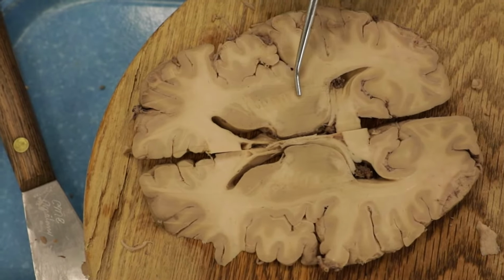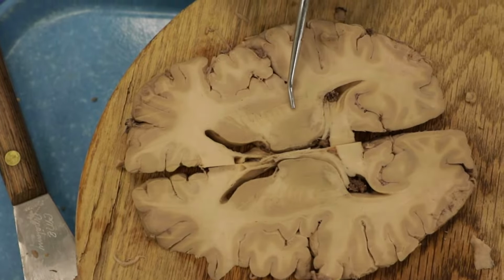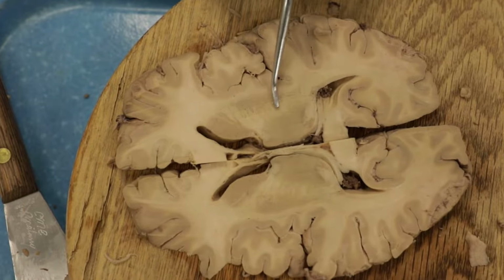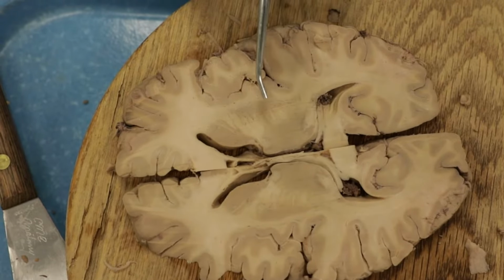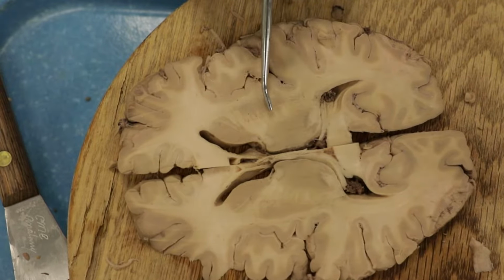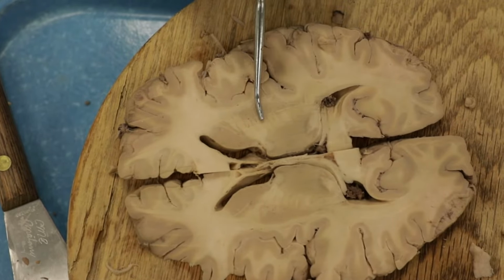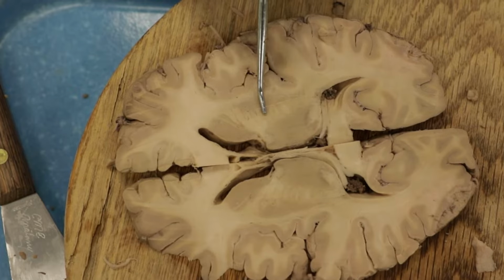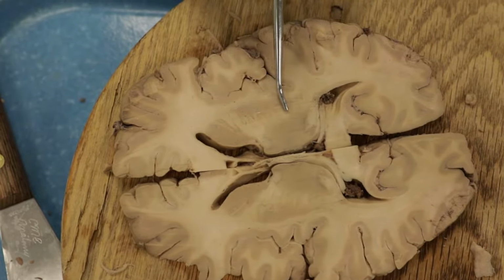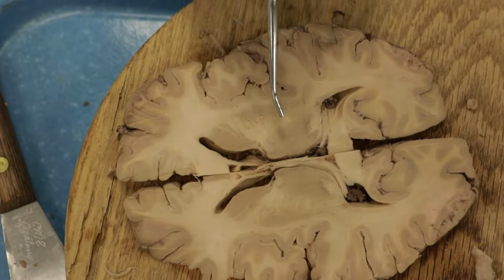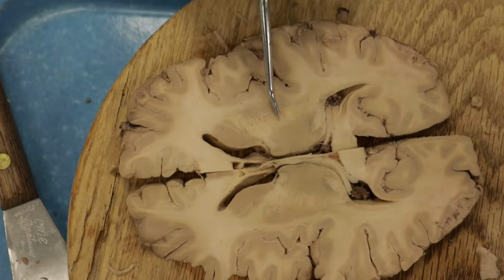Okay, and the posterior limb of the internal capsule contains the corticospinal tract. You always want to be aware of where that pathway is. Well, it travels through the posterior limb of the internal capsule. And we also have ascending sensory fibers from the thalamus that are traveling up through the posterior limb of the internal capsule. So we have descending motor fibers, the corticospinal tract, and ascending sensory fibers from the thalamus.